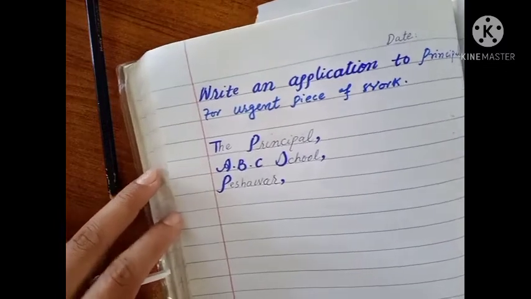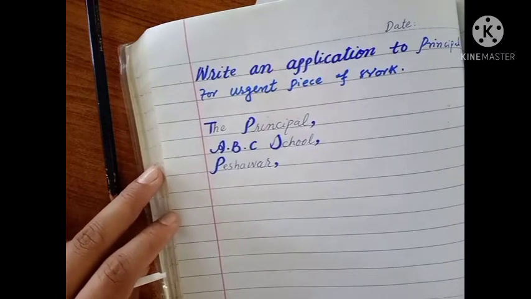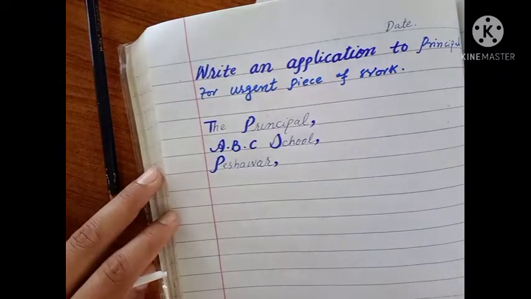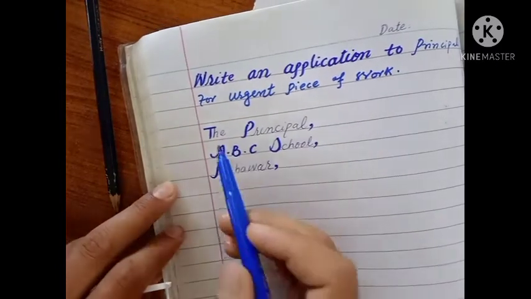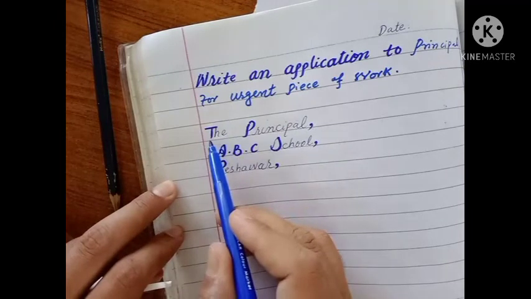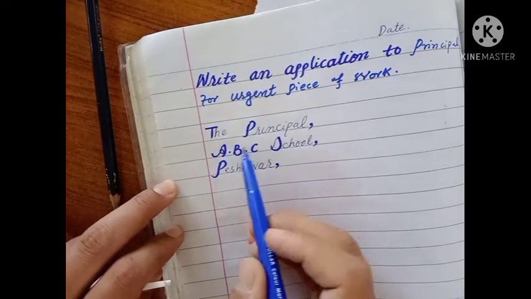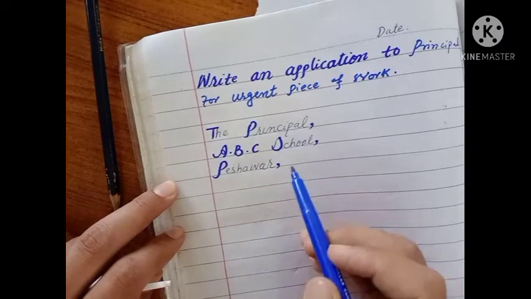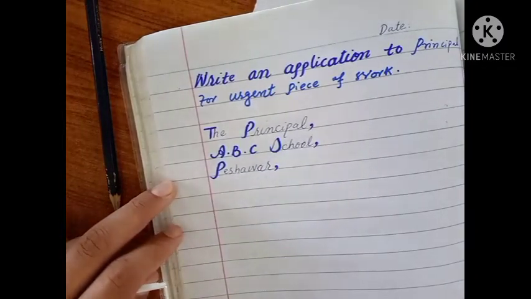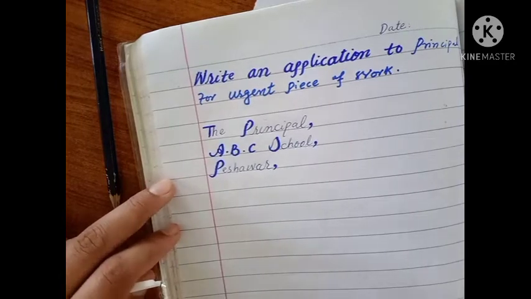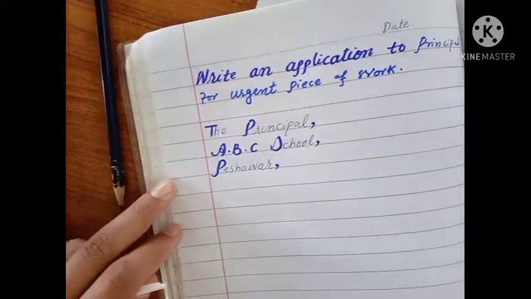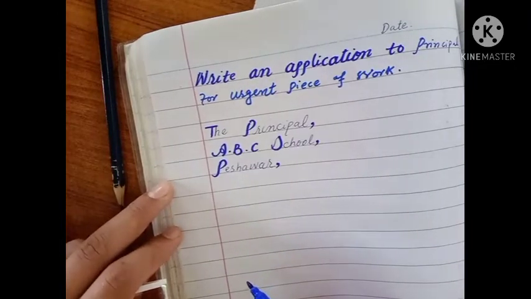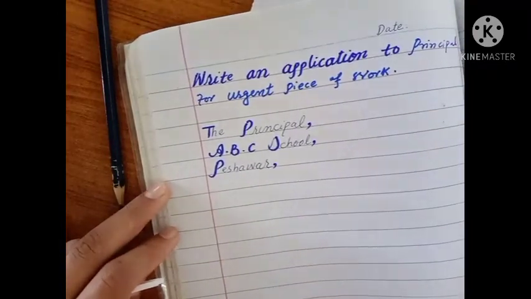Dear students, how to start? As I told you, the starting and ending of the application this time is a bit changed, because we follow the board pattern. You have to write down like this: the T with marker, and then P with marker, and then A, B, C with marker, and S and comma. Usually you have to use the marker so that it is visible to each and every person, which is an important part of the application. Usually we deduct marks because of this punctuation.